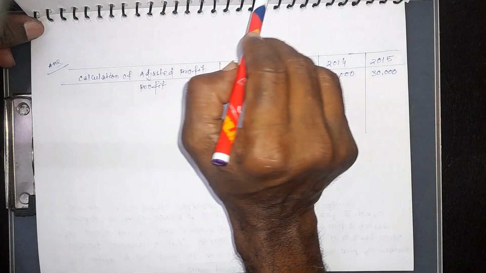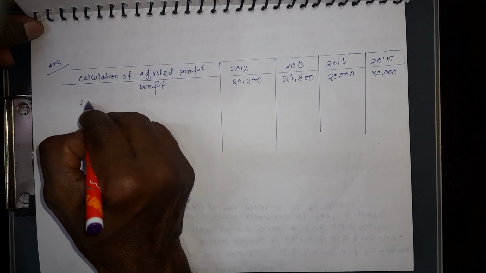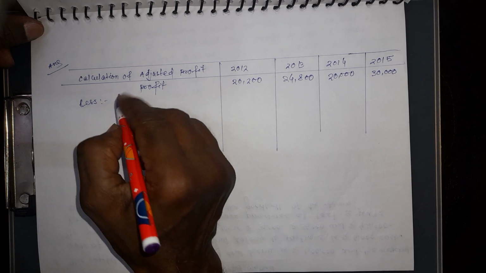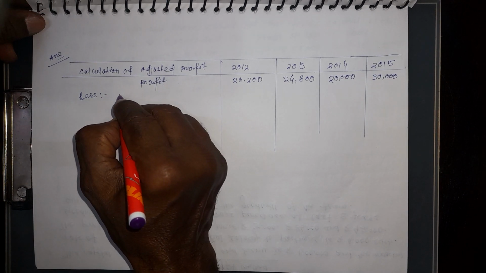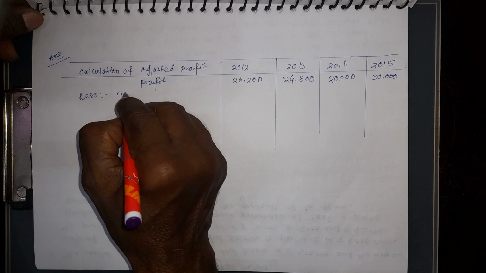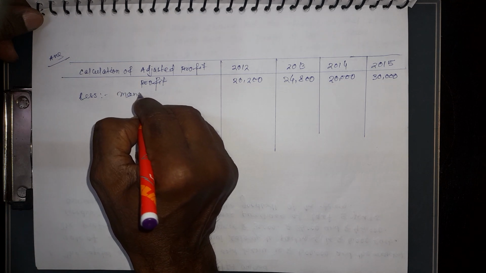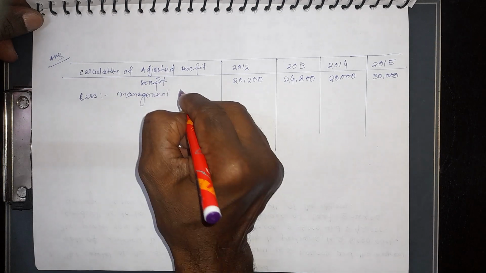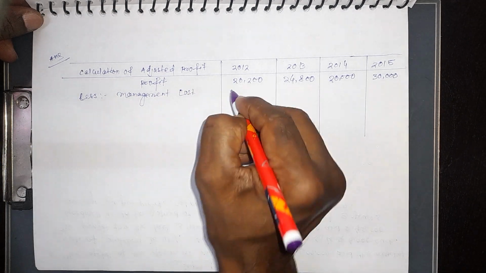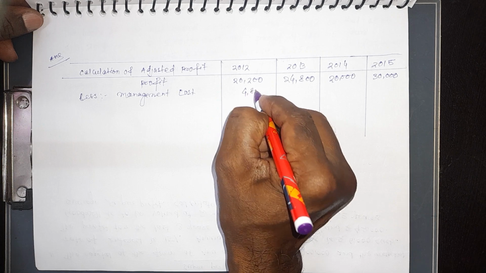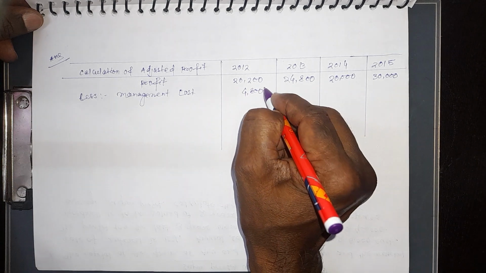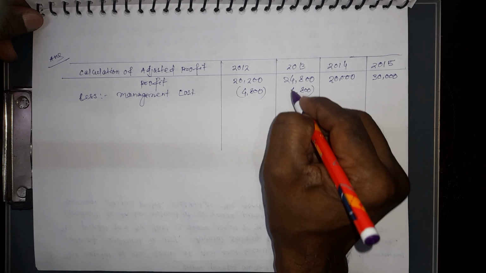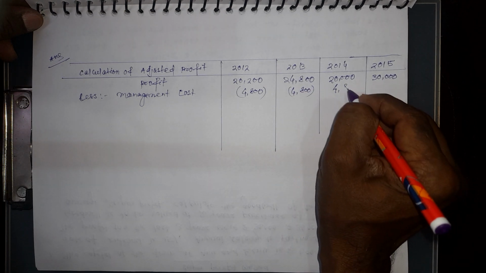Now we have to adjust the management cost, means annual salary less management cost, because before that it was not treated. Management cost means 4,800, which we have to deduct from each and every year.